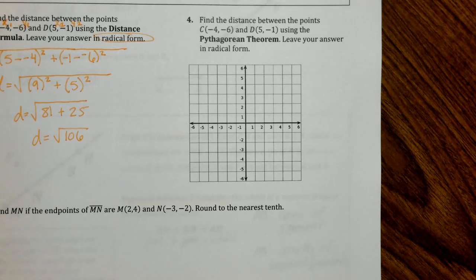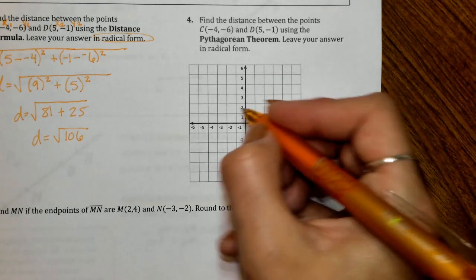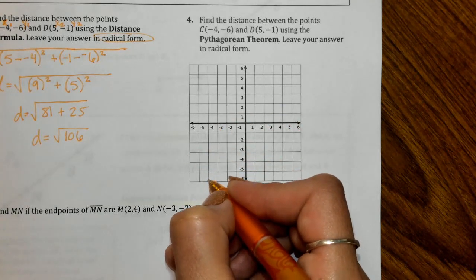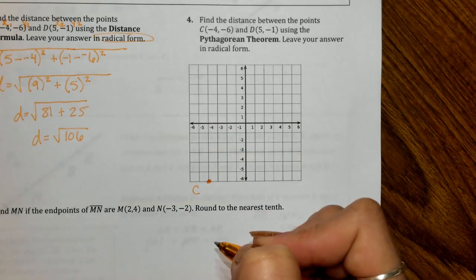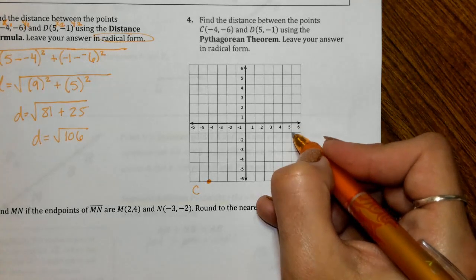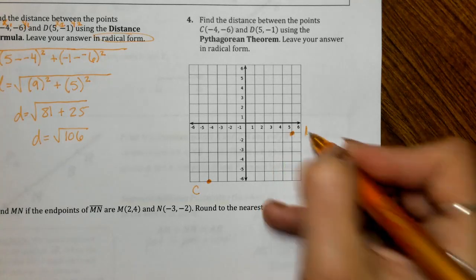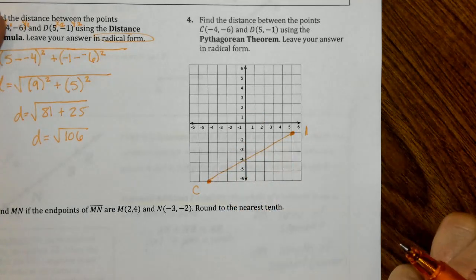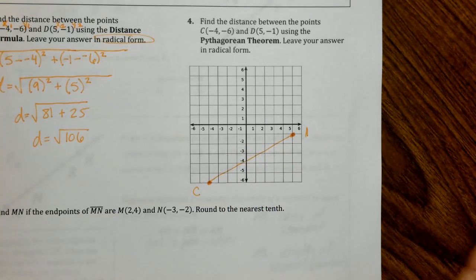So here we have point C. Let's go ahead and get that on there so we can figure out our measurements, -4, -6. Point D is going to be at +5, -1. And we want to find this distance right here. Do not count diagonally. You are not allowed to count diagonally. Never, ever, ever, ever on a graph are you allowed to count diagonally.